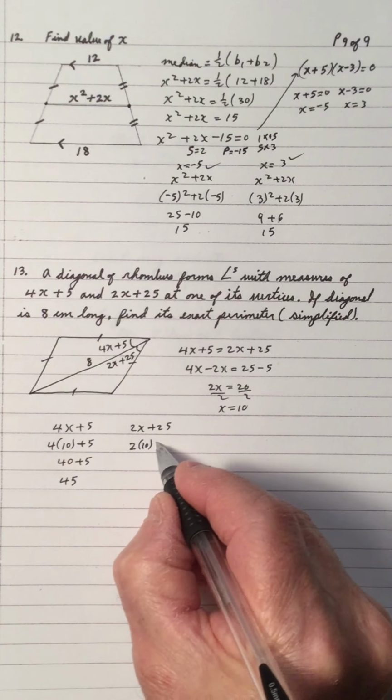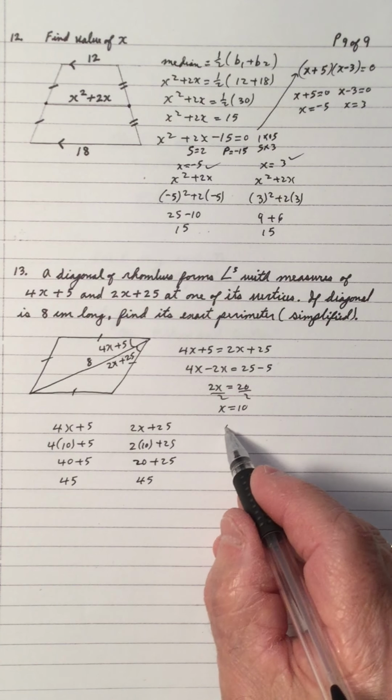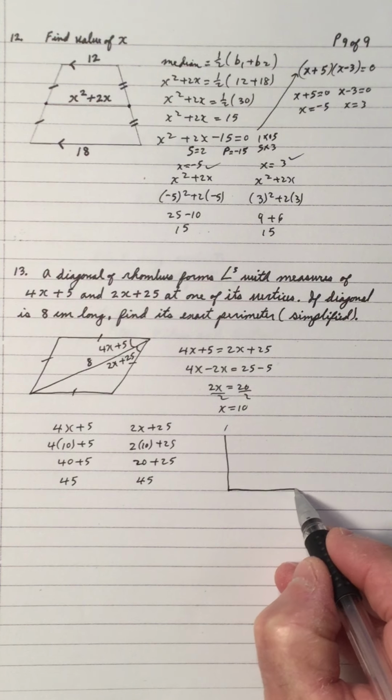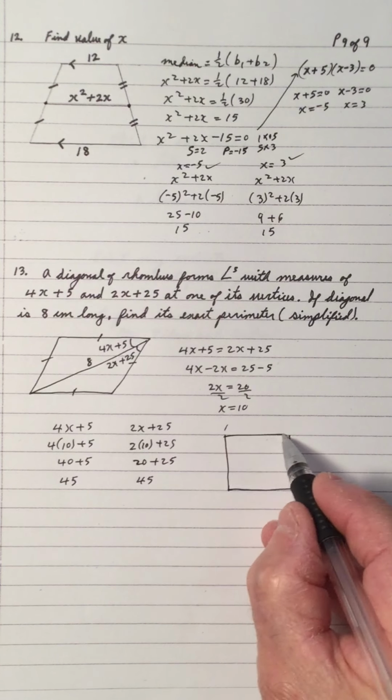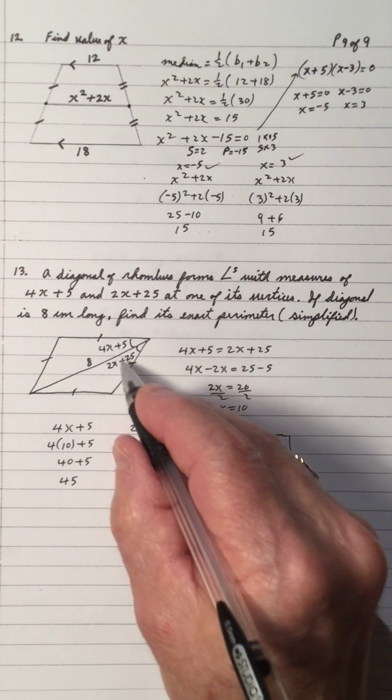Let's check. x is 10. That means that even though I drew it this way, this is a rhombus, but these angles are 45s.